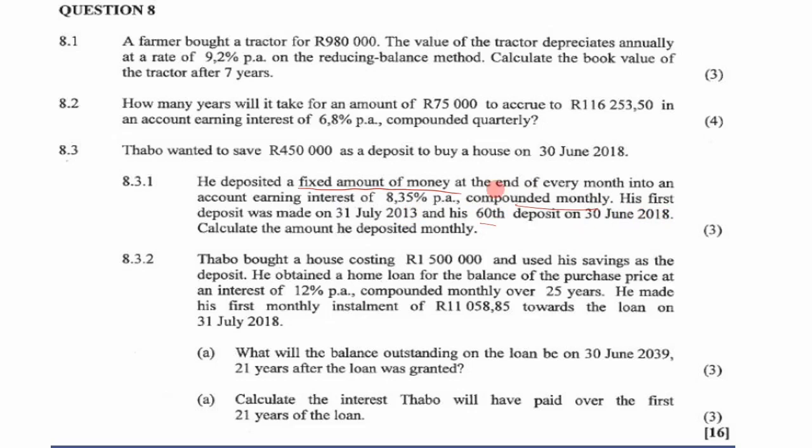So if you can find the difference in years, you can see that it's 5 years, and between 5 years we have 60 months, right? Then calculate the amount he deposited monthly. So what are we looking for here? We are looking for the X amount. But what formula must we use?